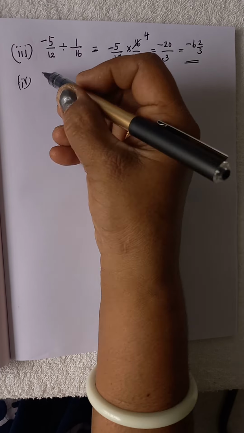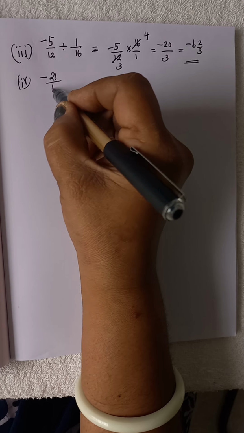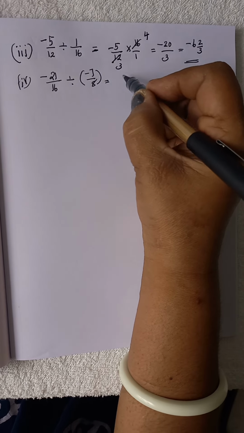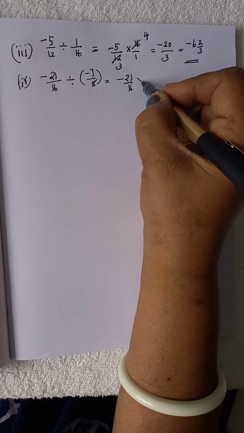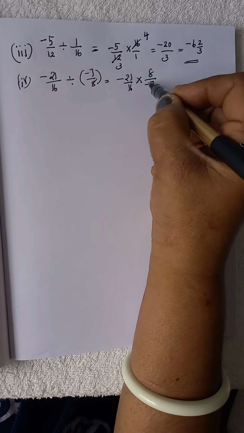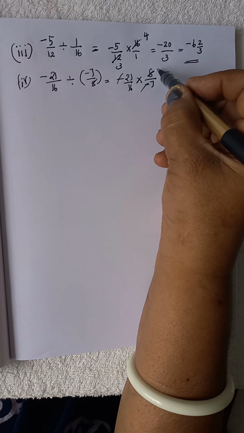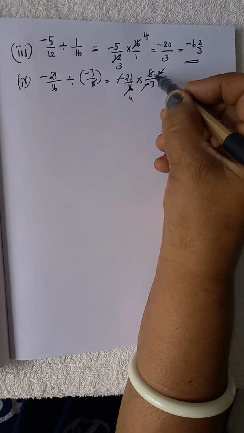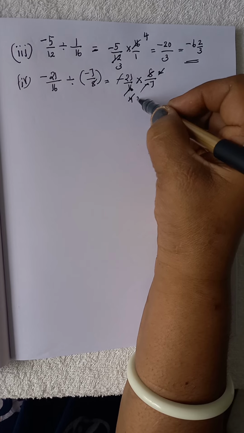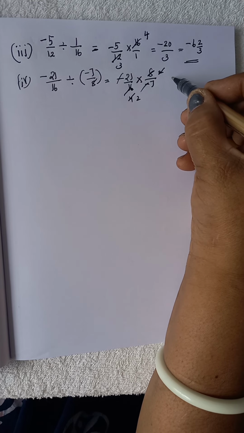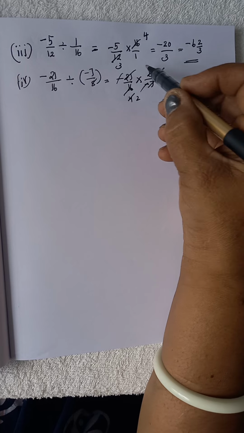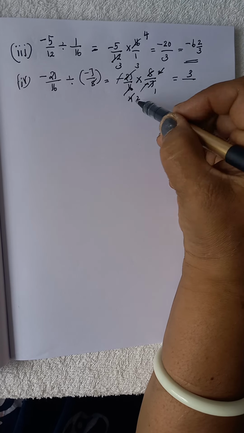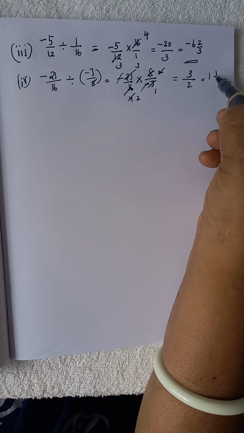Now, the fourth question is minus 21 by 16 divided by minus 7 by 8. That is equal to minus 21 by 16 into 8 by minus 7. Minus and minus cancel. With the 4 we can cancel 8 and 16. So, 2 times, you have 4 times. Now, 2 and 4 can be cancelled by 2. Again 7 and 21 can be cancelled, 1 time and 3. So, this is equal to 3 by 2. That is equal to 1 and 1 by 2.